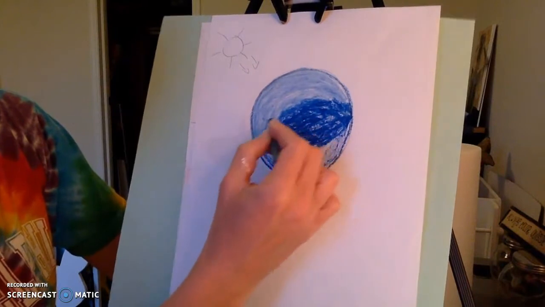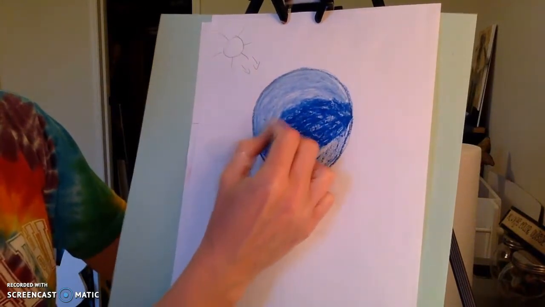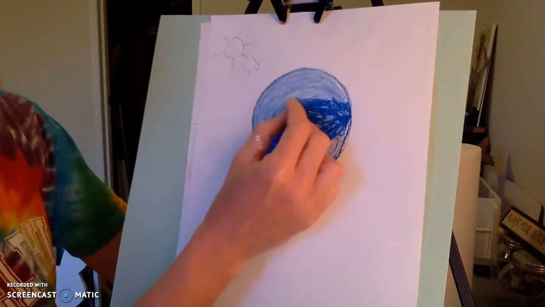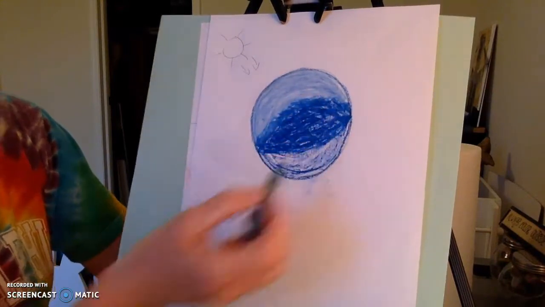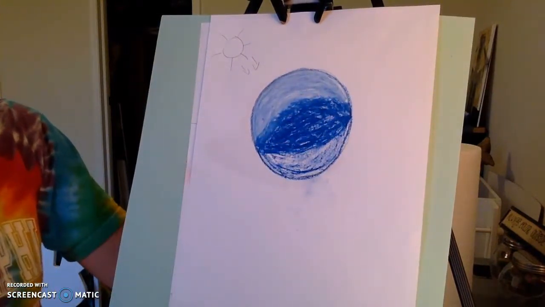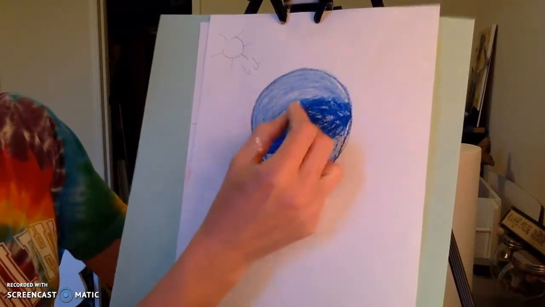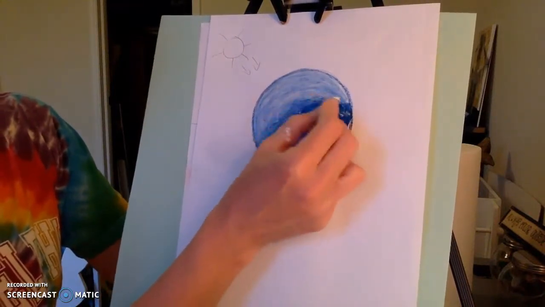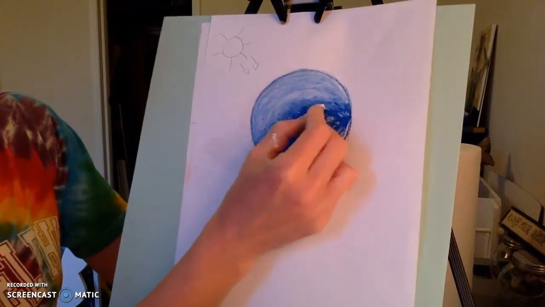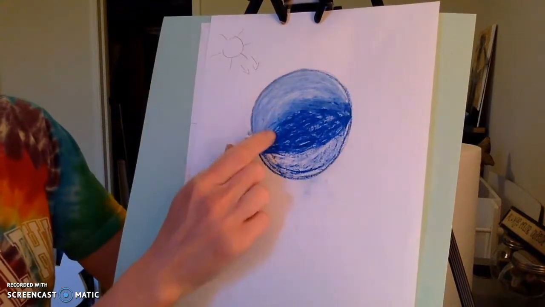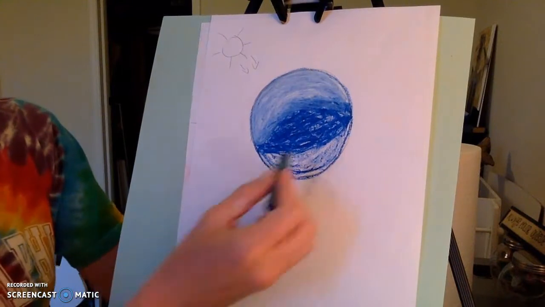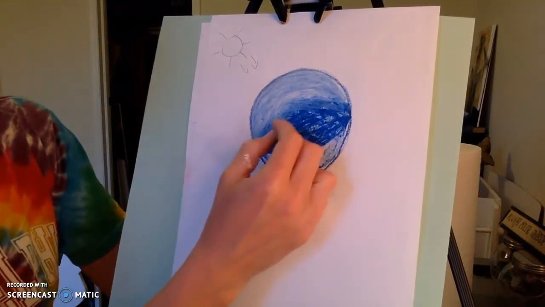Now, you also want to shade a little bit in between this area so it doesn't just look like a line. So I might have to go back and forth with the white and the blue so that it looks like just a very gradual or gentle change from light to medium and then into the dark.